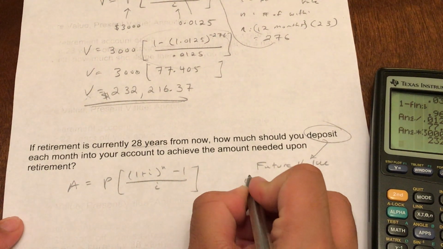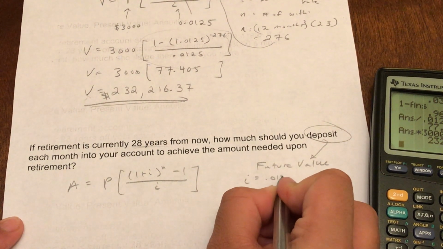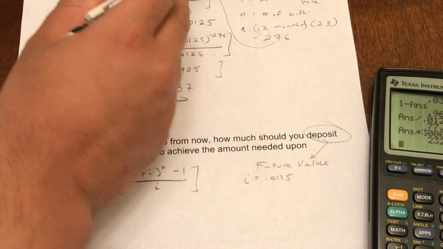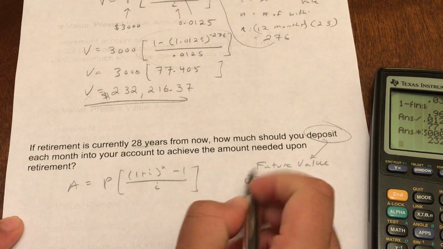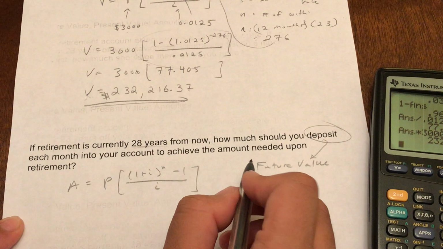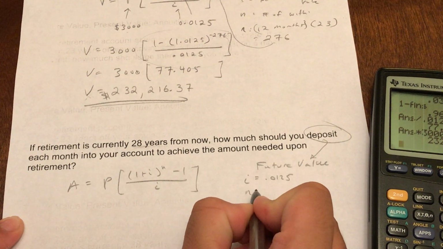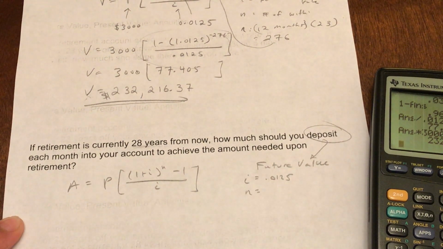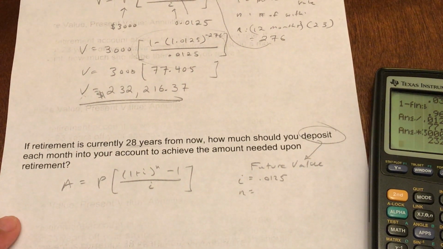So from the last part, we had I equal to 0.0125. Once again, that was from earlier in the problem. I think I said n was exactly the same. I misspoke there. Let me apologize for that. N is based on the same idea; it's simply not the exact same number. So let me clarify what I mean.